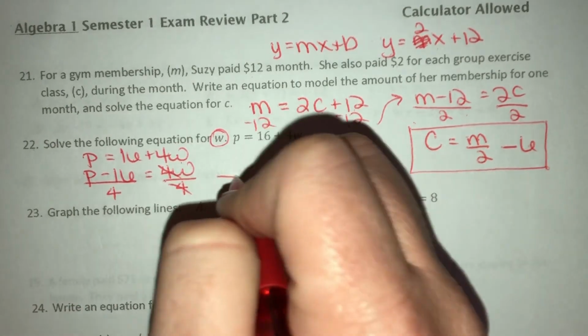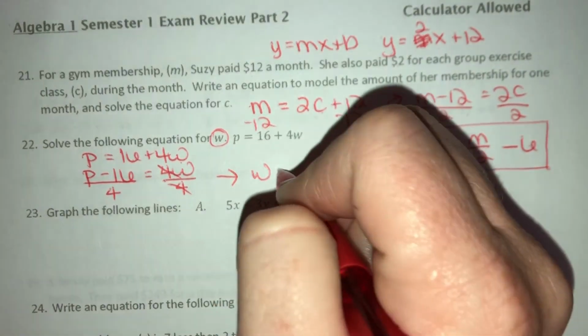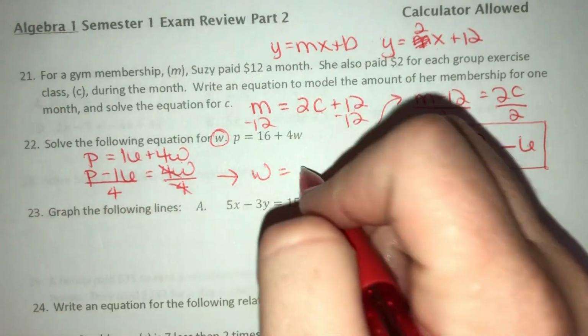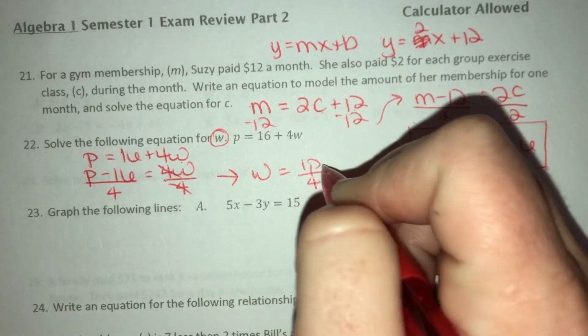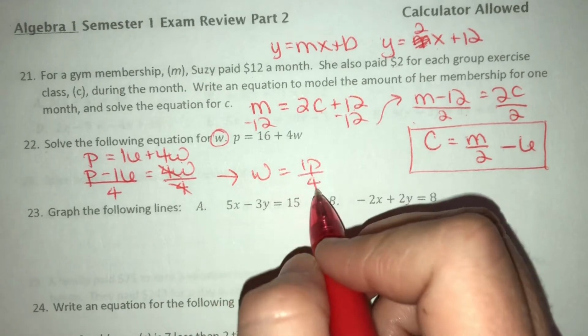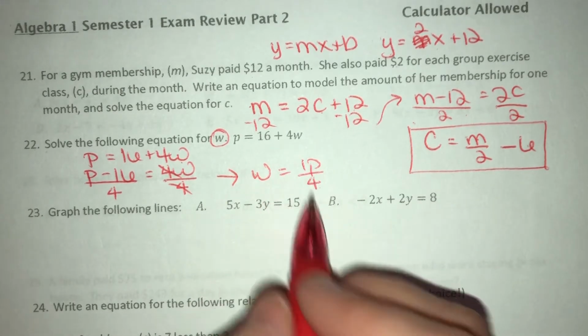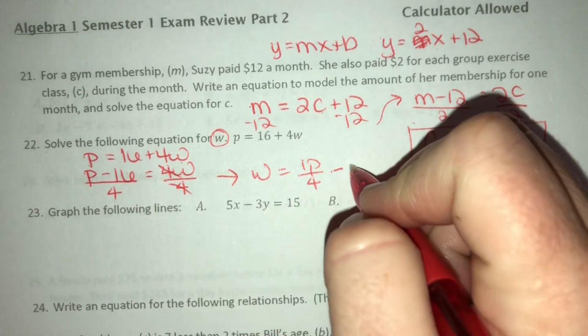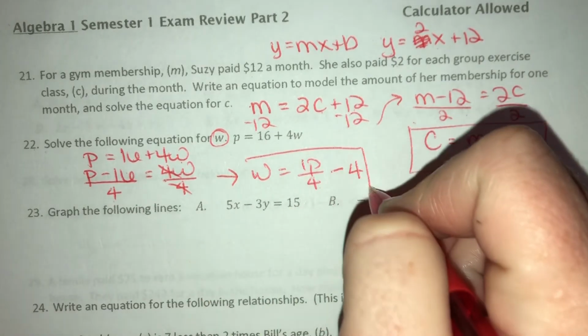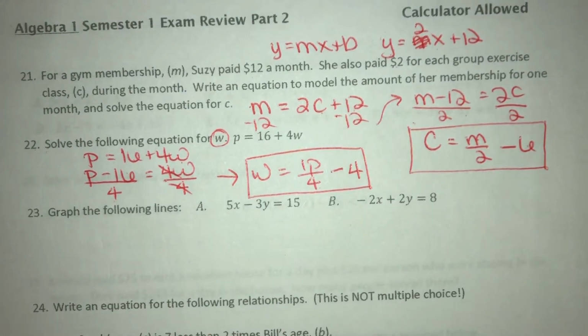These 4's cancel, so I'm left with W equals 1/4 P minus 16 divided by 4, which is 4. P over 4 is the same thing as 1P over 4, which is 1/4 P, right? So this would be our equation when we get W by itself.